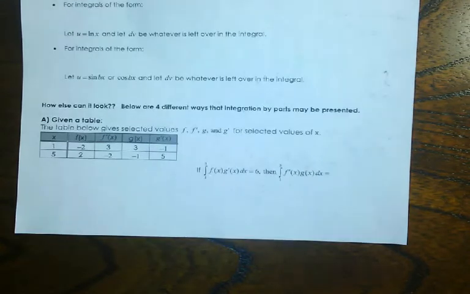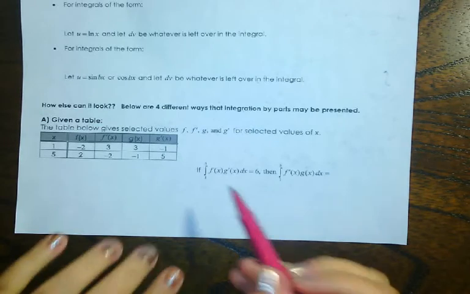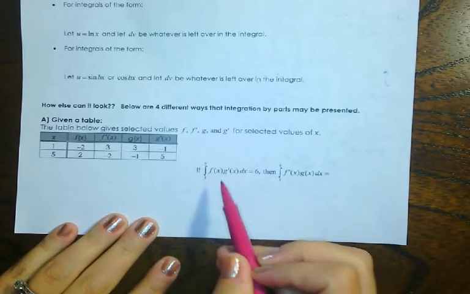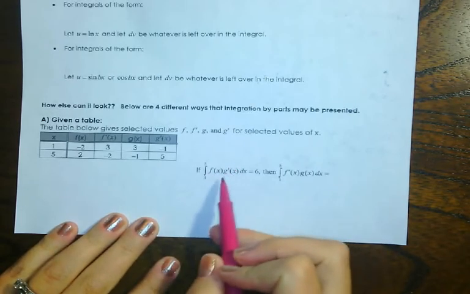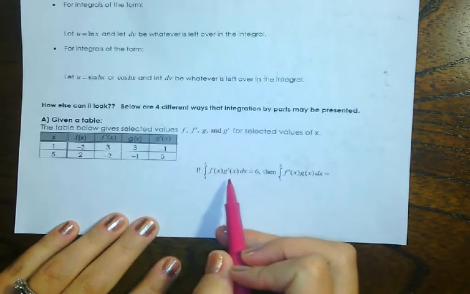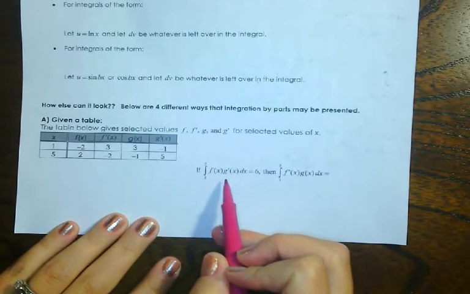So whenever you see a table that has f, f prime, g, g prime, there's a lot of different ways they can go with it. Now here, they're telling you if you have an integral, notice how it's f and a g prime. It's not f and f prime next to each other, okay? It's an f and a g prime.